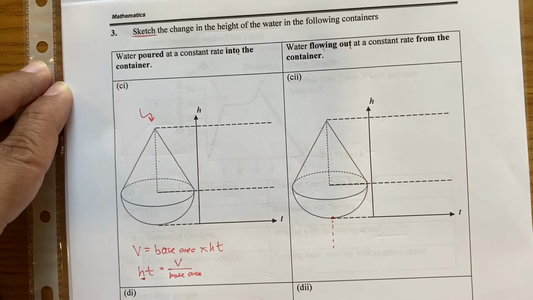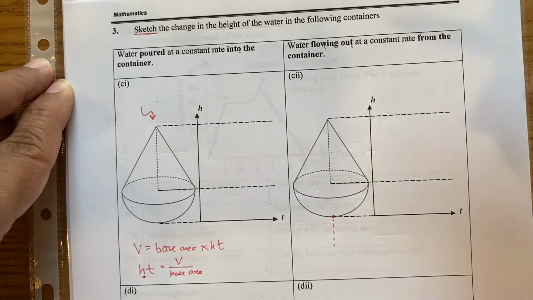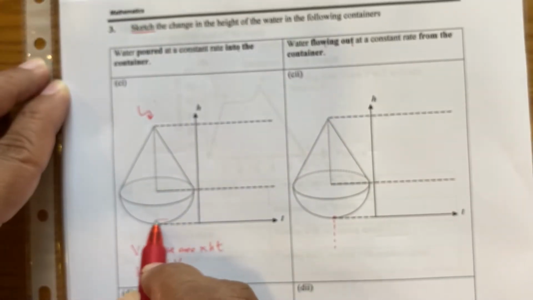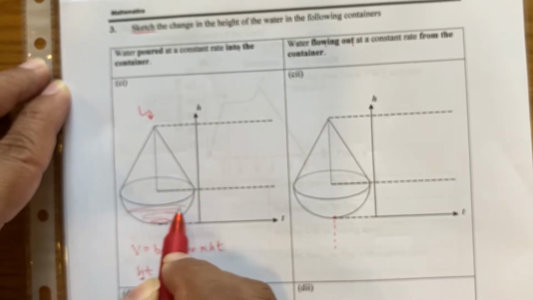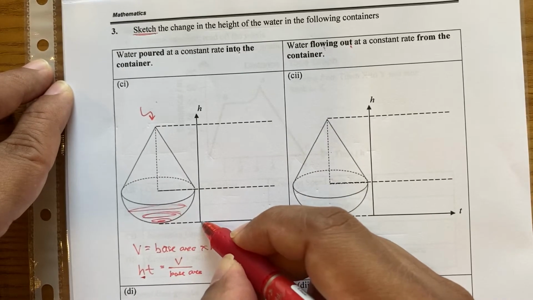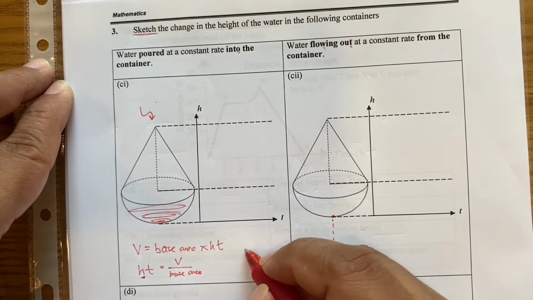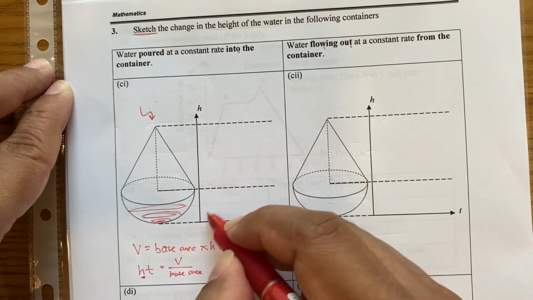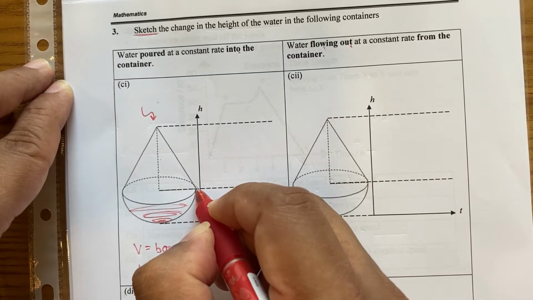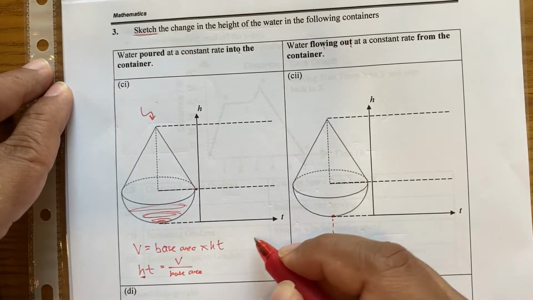Now, using this simple conceptual understanding, if we pour water, initially the base area here is very small. See? And it gets larger and larger. Am I right? So when it's small, you can fill faster. Now, is it going to be a straight line from here to the brim of the hemisphere? We know that it cannot be a straight line.